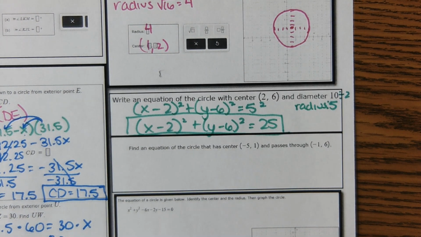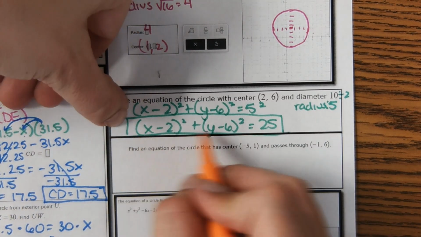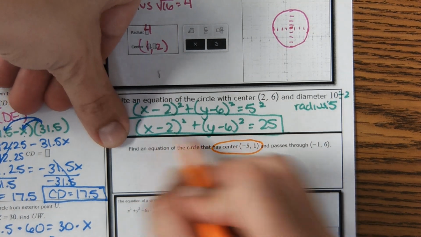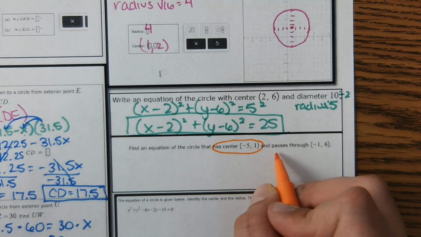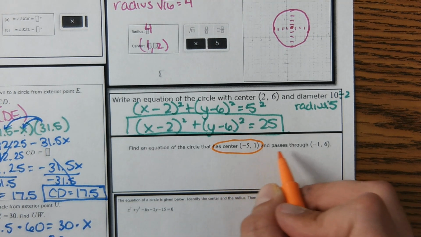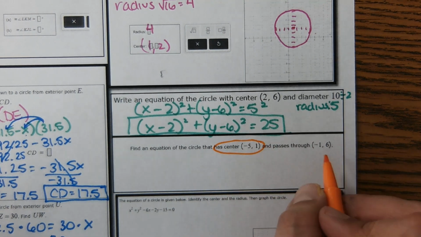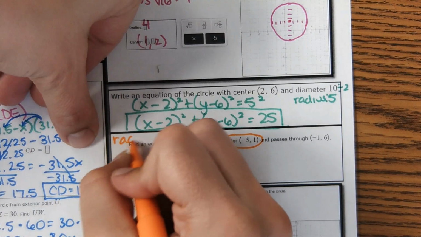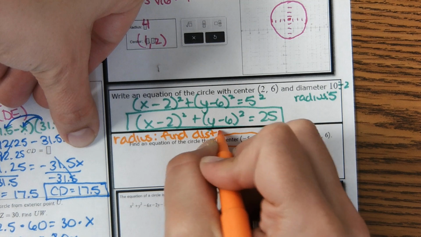Okay, the next one, again, is building a little bit in complexity each time. Find the equation of a circle, so we're finding this equation. It gives us the center, so we're just going to plug those in with the x and the y, which is no problem. But it doesn't give us the radius this time. It just says that the center of the circle is at -5, 1, and then the circle passes through this point. Well, the distance between the center and this point would actually be the radius of the circle. So to find the radius, we have to find the distance between the 2 points.